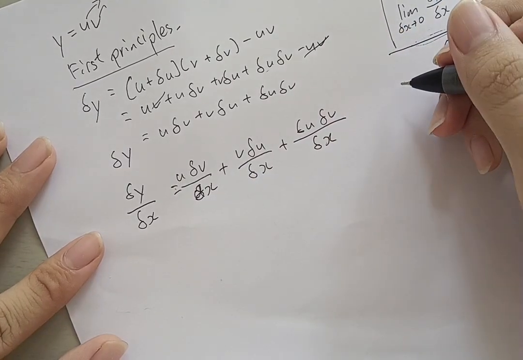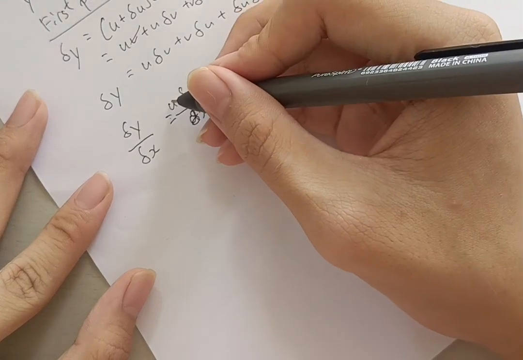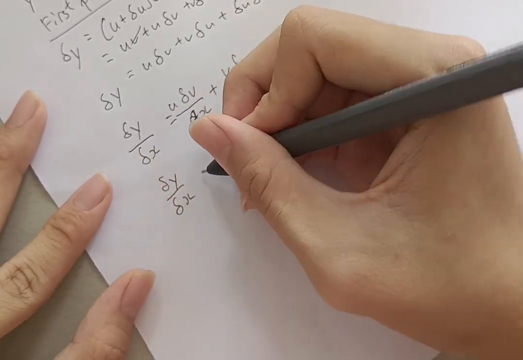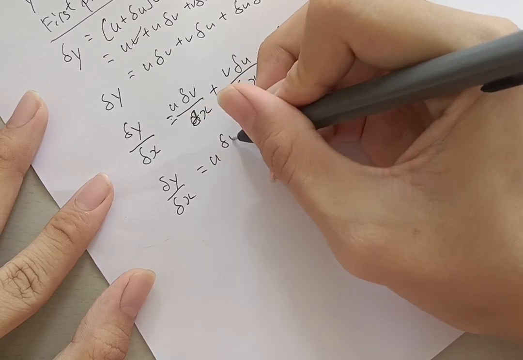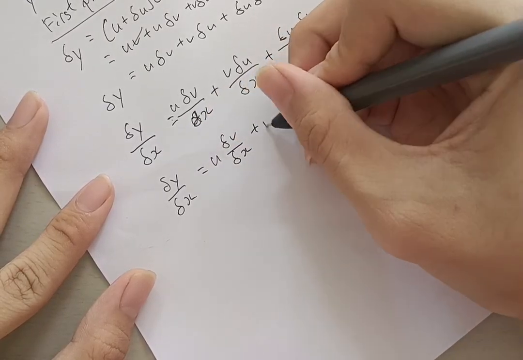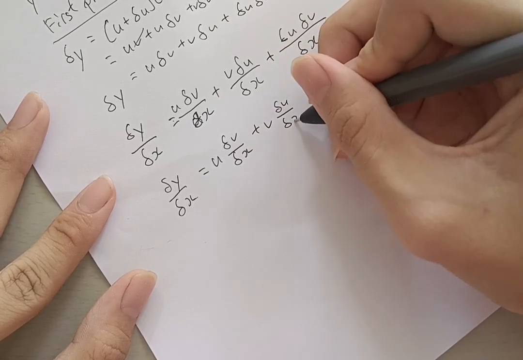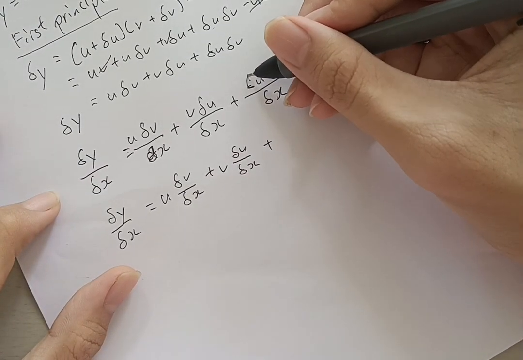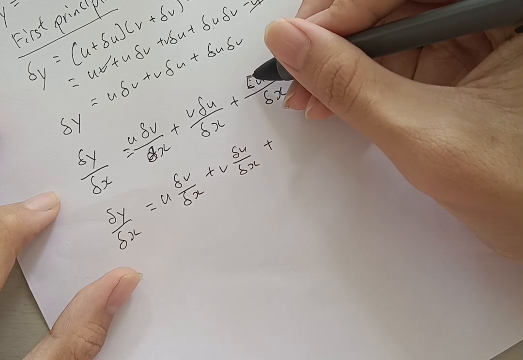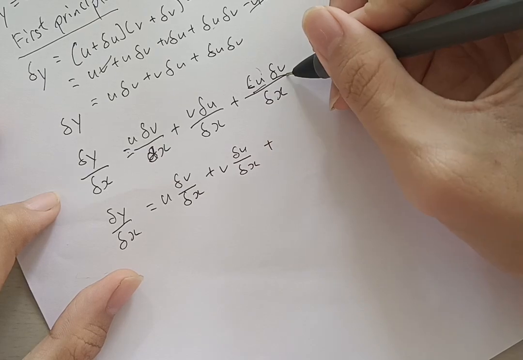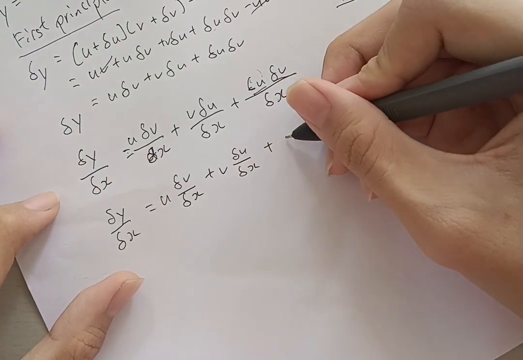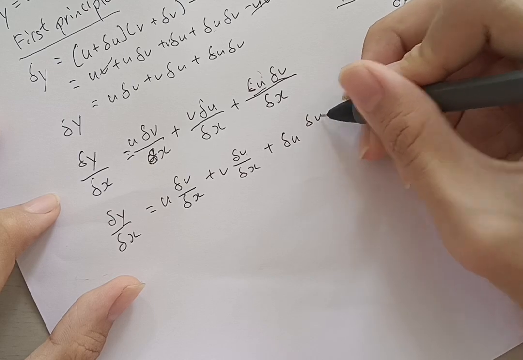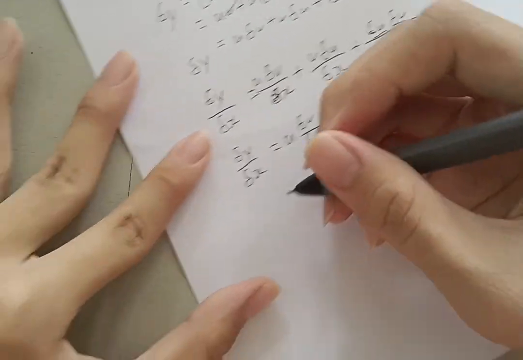After that, let's rewrite this a bit to make it cleaner. u delta v over delta x plus v delta u over delta x plus delta u delta v over delta x. You can factor out any one of these, this u or this v, it doesn't matter, you'll see why. Let's just use the first thing that's closest, the v.